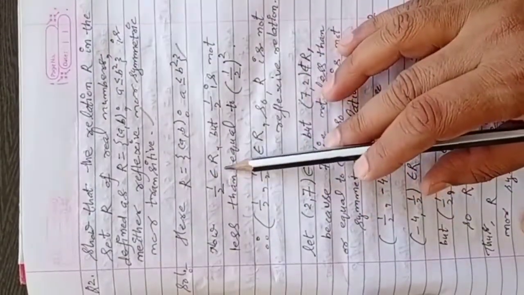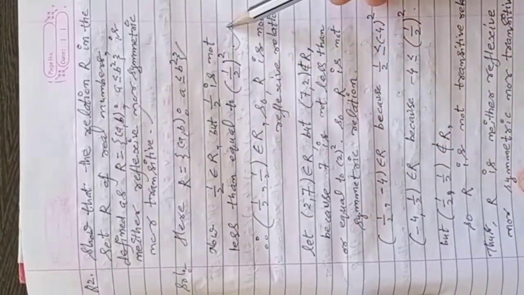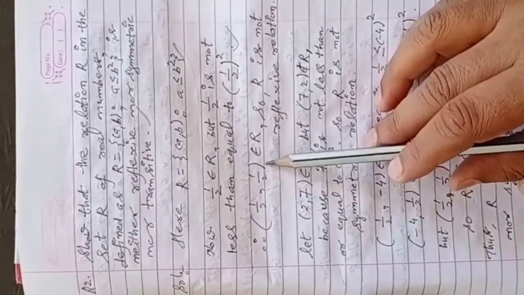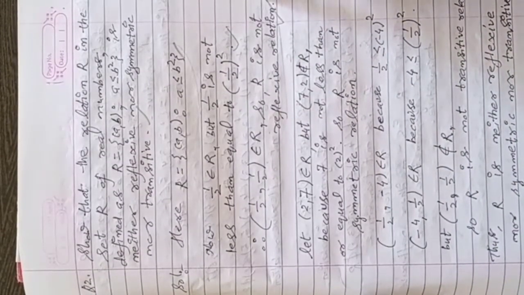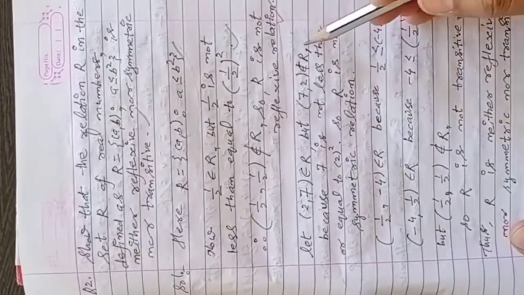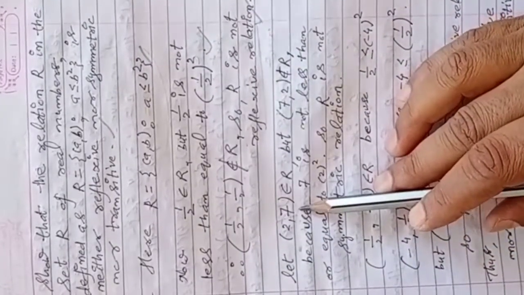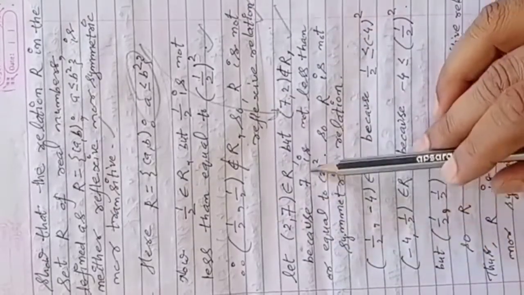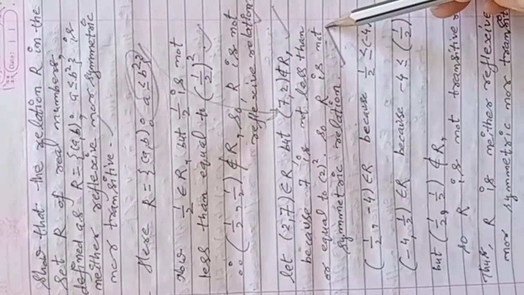So now 1/2 belongs to R, but 1/2 is not less than or equal to (1/2) whole square. So this condition is not satisfied. It means (1/2, 1/2) does not belong to R. So R is not a reflexive relation. Let (2, 7) belong to R, but (7, 2) does not belong to R, because this condition will not be satisfied with these numbers, because 7 is not less than or equal to 2 square. So R is not a symmetric relation also.